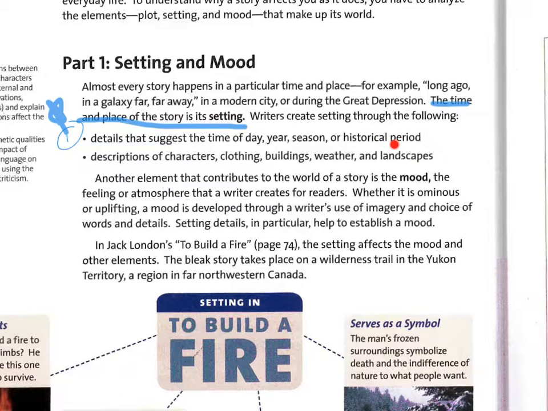The Civil War, the Great Depression, the 1950s, the 70s, historical period. And they use descriptions of characters, clothing, buildings, weather, and landscapes. What does the world look like, the landscape? So I hope you're noticing this, details and descriptions.